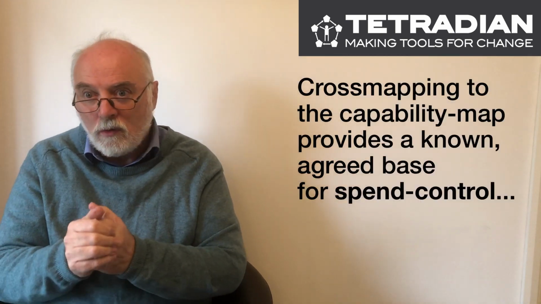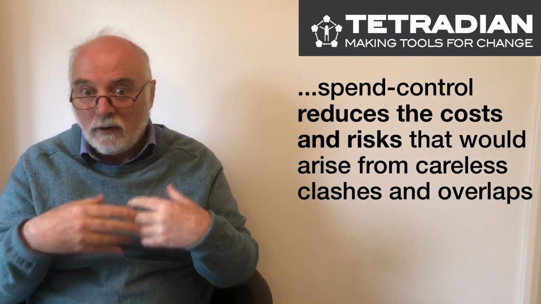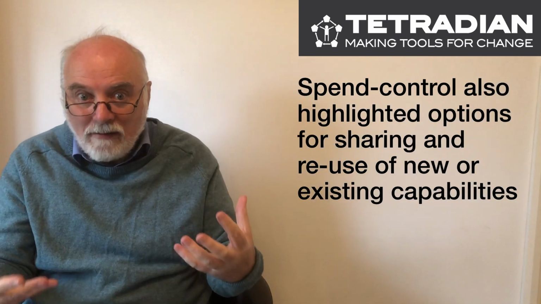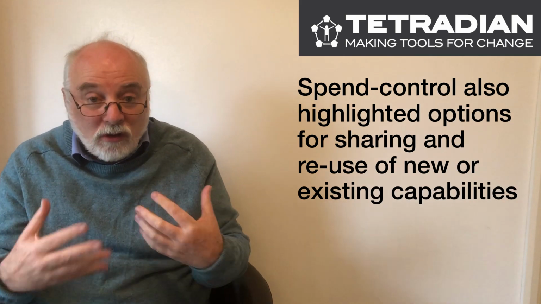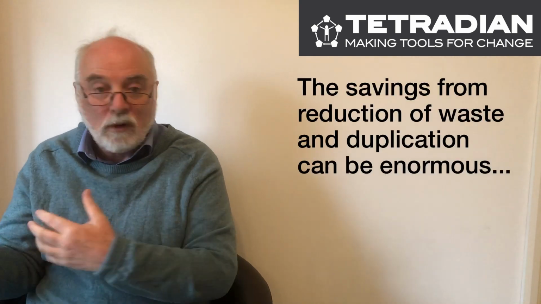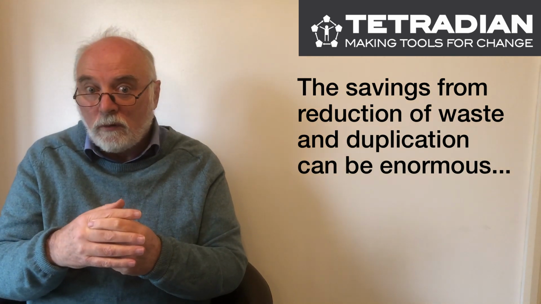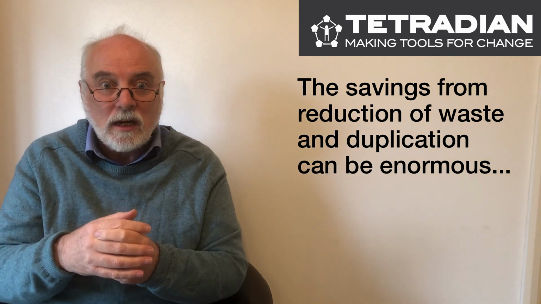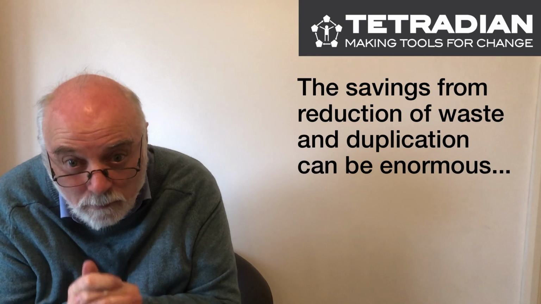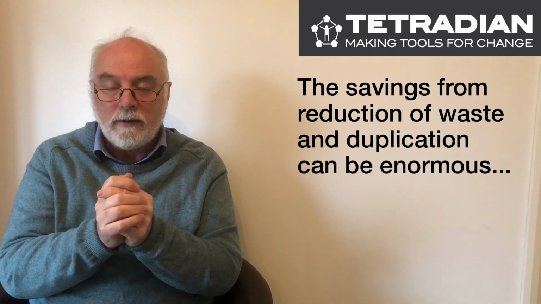It also gave us the basis for what in government circles now is called spend control, which is that any project of over a certain size had to show that it wasn't clashing with anyone else. It had to show where it connected and where it supported, and also how we could reuse existing functions. I came across one project in a large environment where the effective budget cost dropped from $40 million to $800,000. That's cutting 98% out of the budget just by looking closely at the capability map and mapping projects onto there.